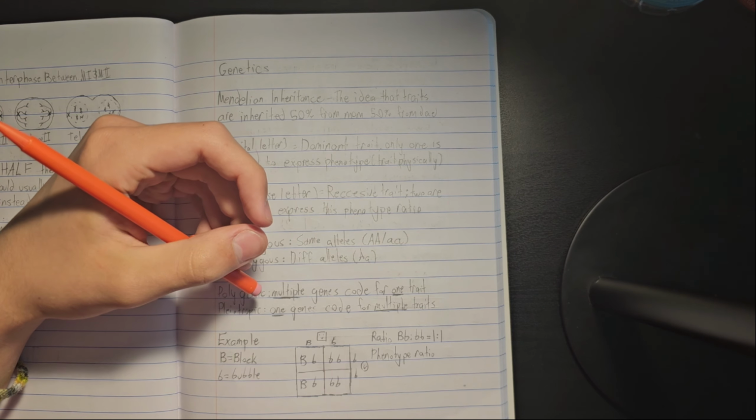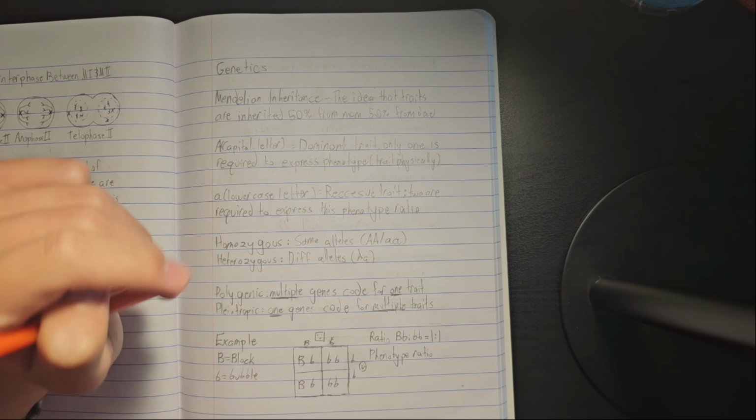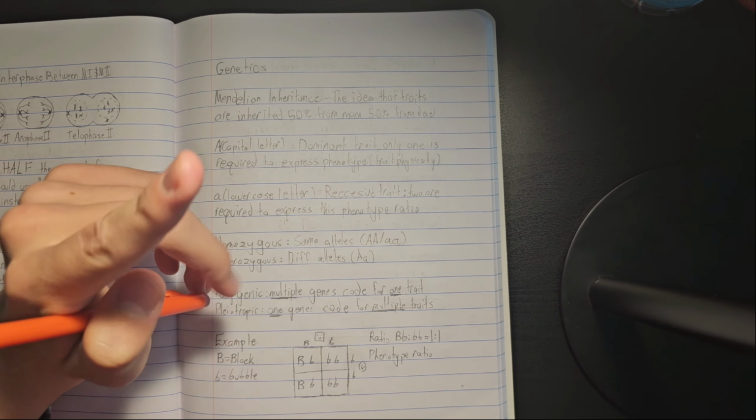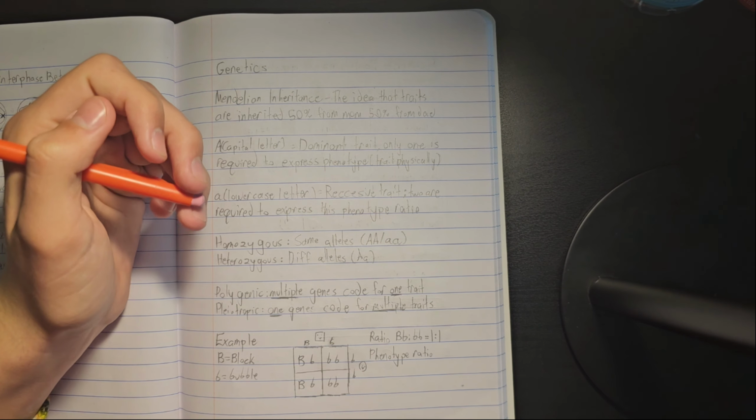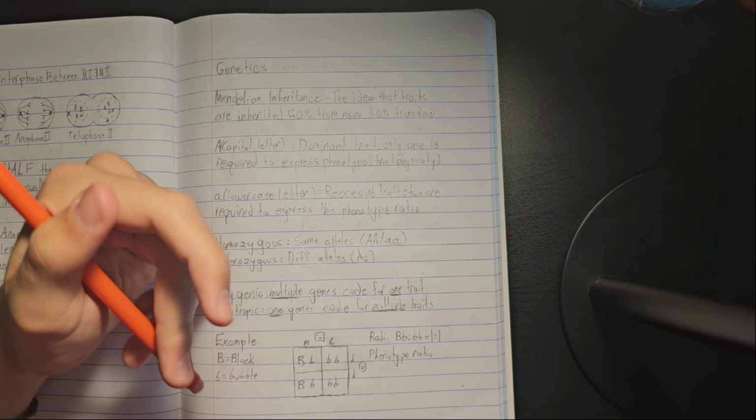Polygenic is when multiple genes code for one trait, while pleiotropic is when one gene codes for multiple traits. So that's your all for one, one for all, that kind of thing.